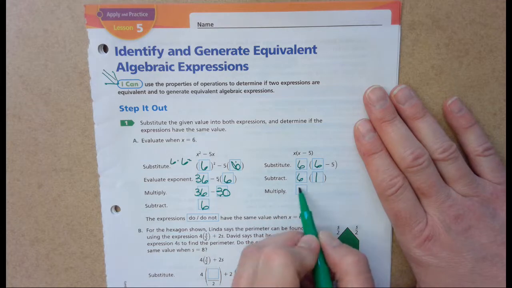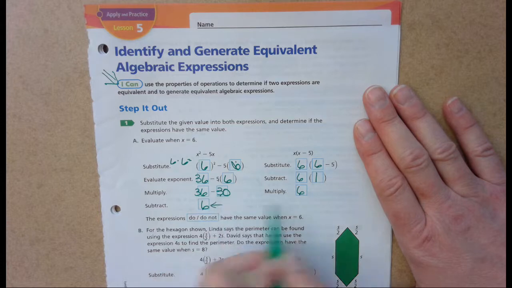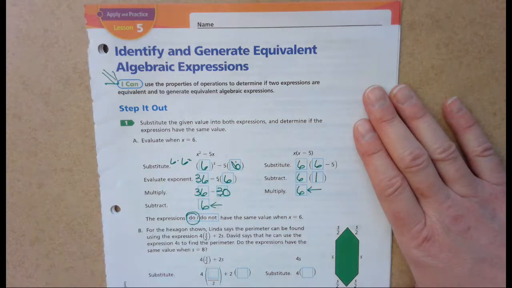These expressions do or do not have the same value when x equals 6. Well, we have a 6 and a 6. So they do have the same value when x equals 6.